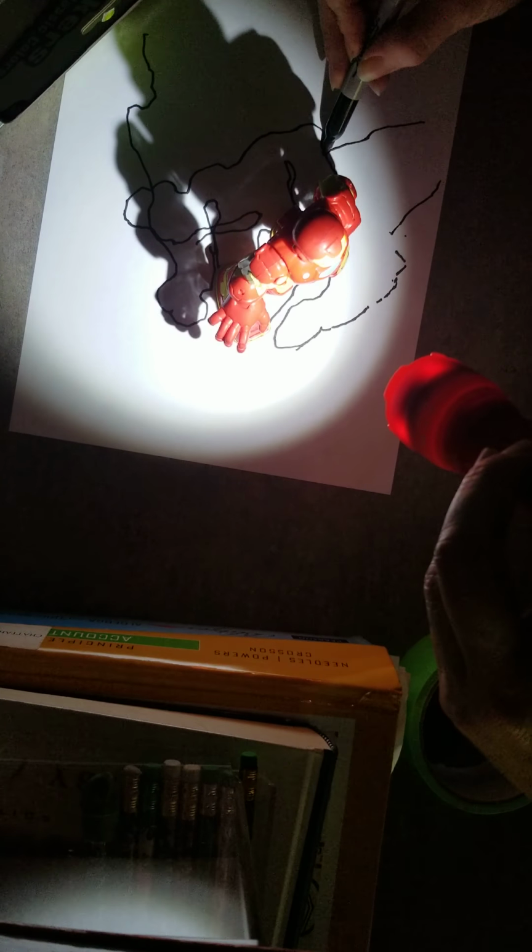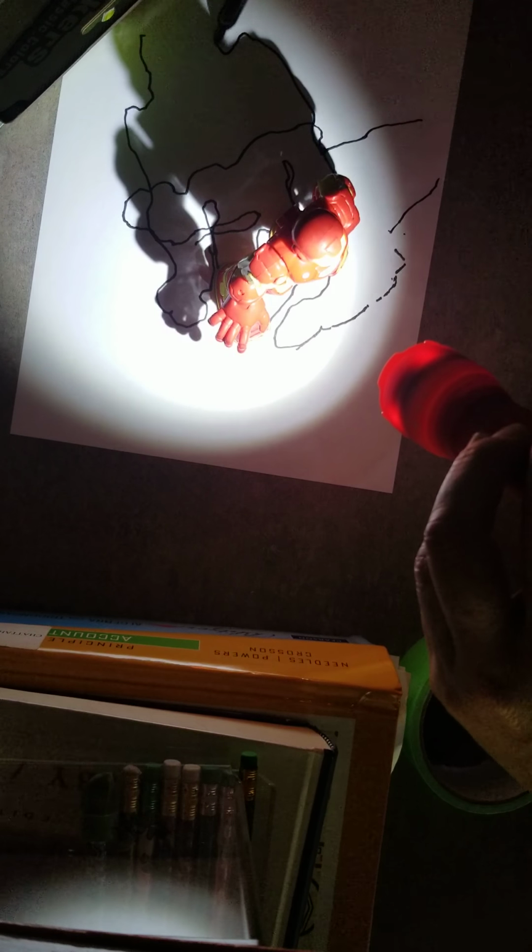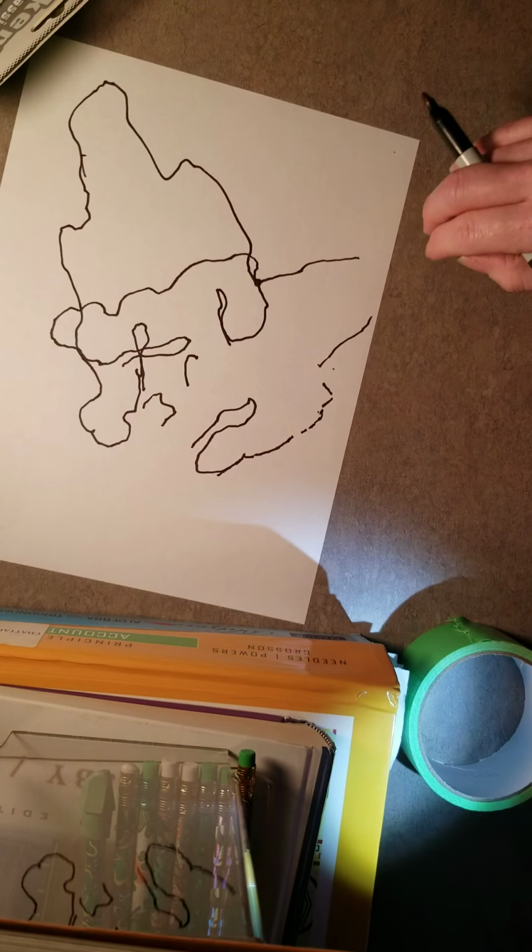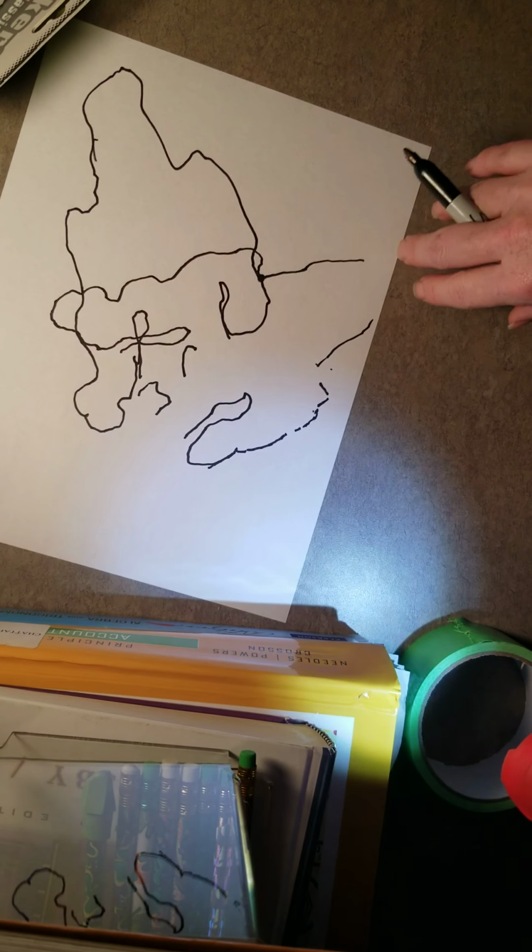Okay, let me fix my shadow. And sometimes you have to hold very still. As you can see, I'm sort of moving around, and it makes it very difficult. Okay, so let me turn this back on so you can see. So now I've created some fun looking abstract shapes using my cast shadow.